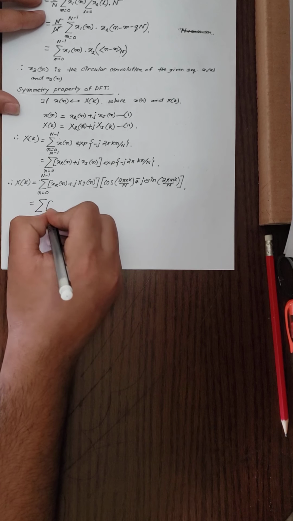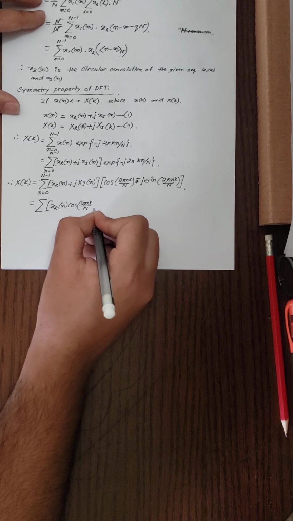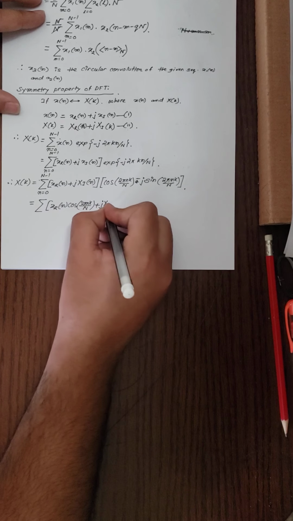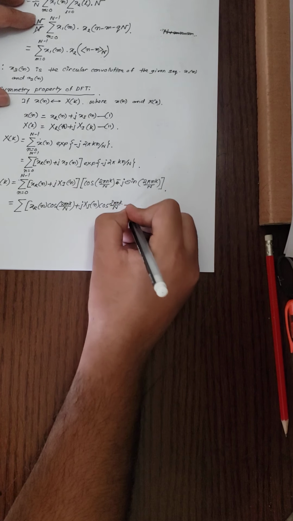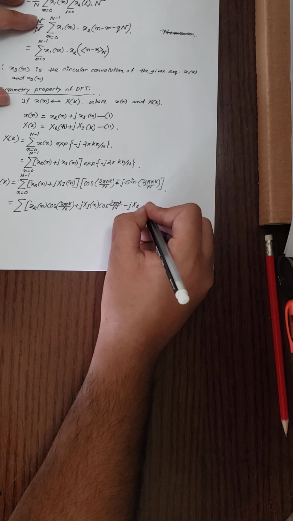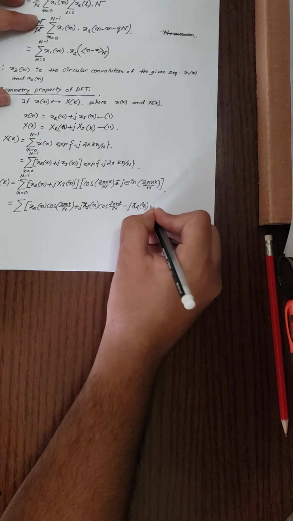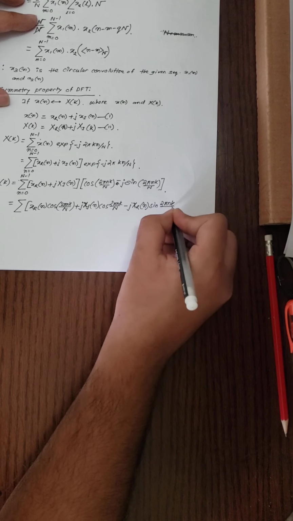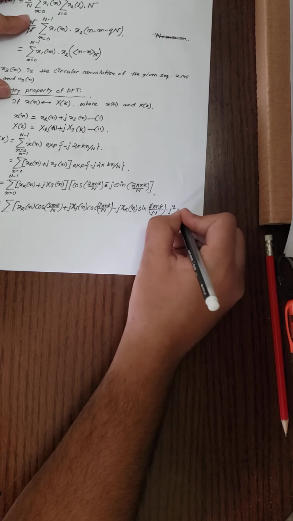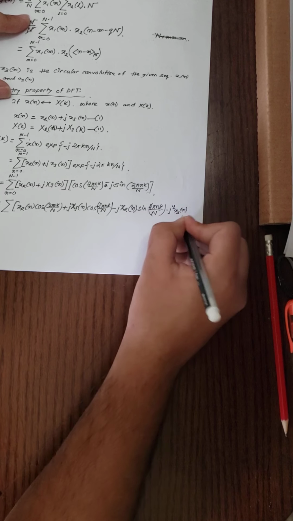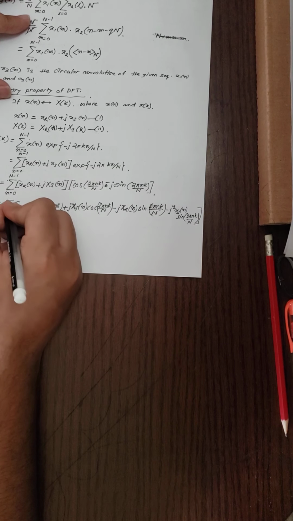So we get summation xr of n cos 2 pi nk over N plus j xi of n cos 2 pi nk over N, minus j xr of n, this is small x, of n sine 2 pi nk over N, minus j squared xi of n sine 2 pi nk over N, where n goes from 0 to N minus 1.